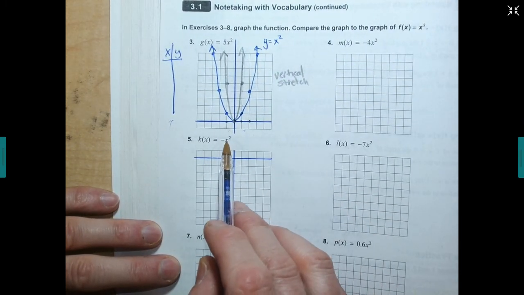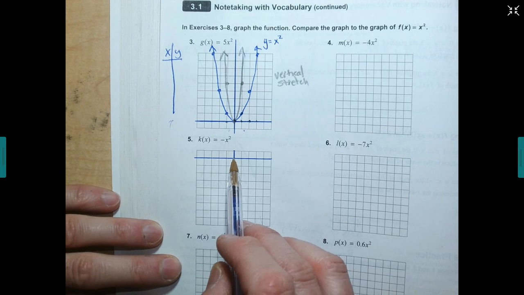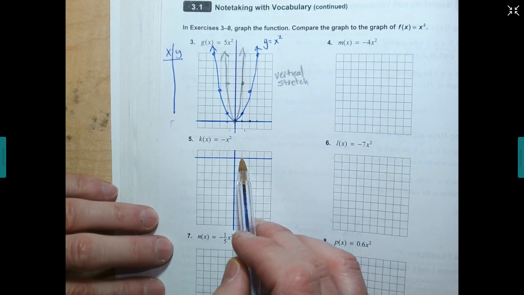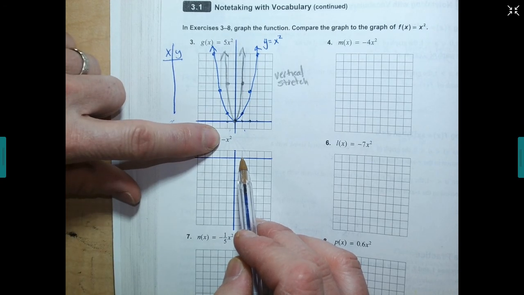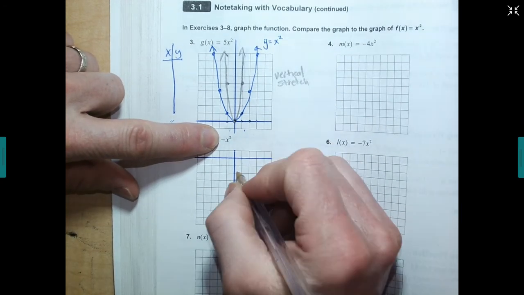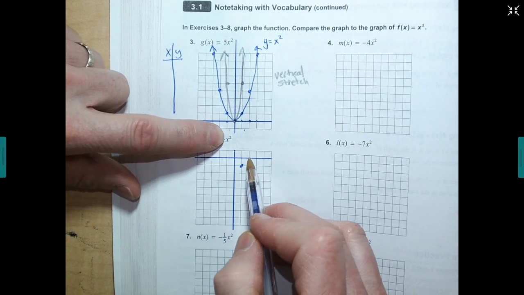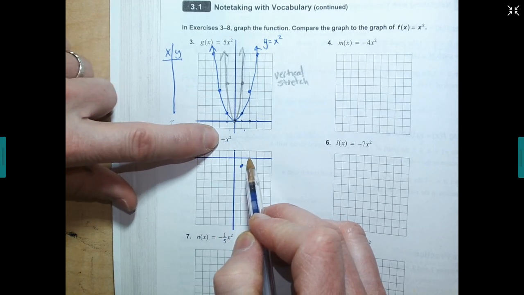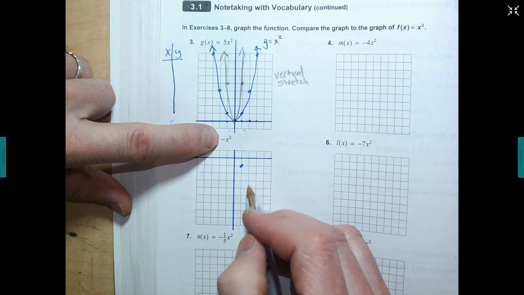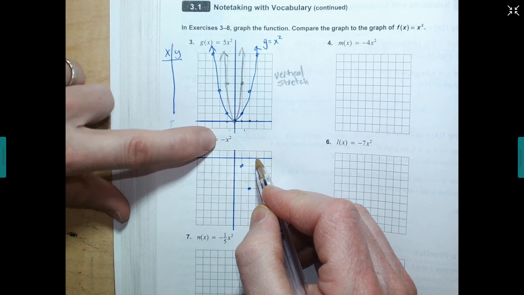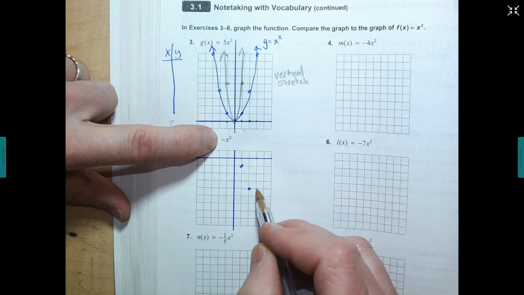When x is 1, 1 times 1 is 1, and then the negative gets attached at the end, so it's -1. Every answer I get is going to become negative. So 2, 2 times 2 is 4, -4.